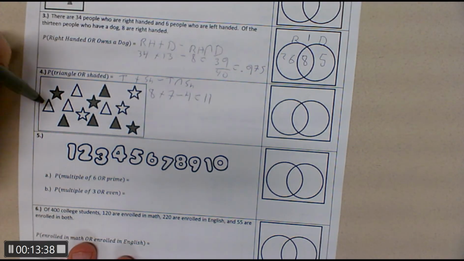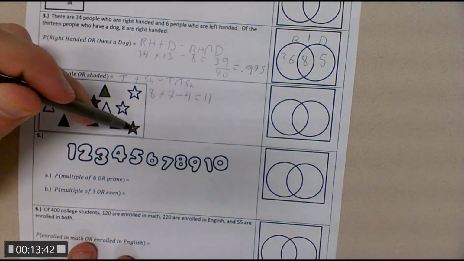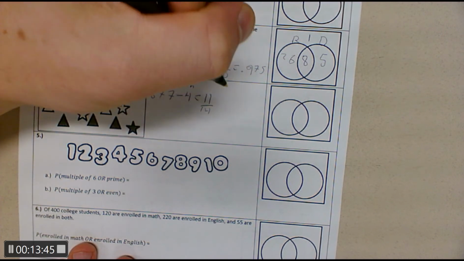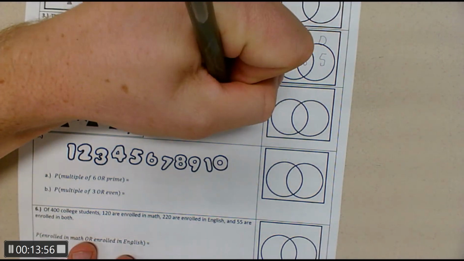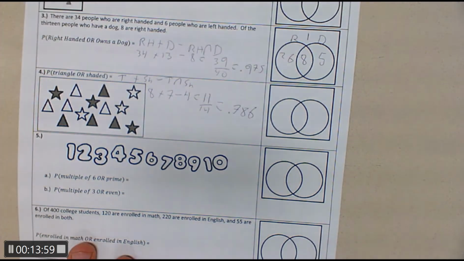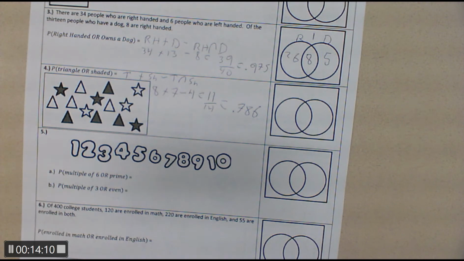11 meet our condition. Out of the 1, 2, 3, 4, 5, 6, 7, 8, 9, 10, 11, 12, 13, 14 total items. 11 out of 14 is 0.786. Just count the number of triangles, count the number of shaded figures, and subtract out the ones that were both triangles and shaded. Cool.